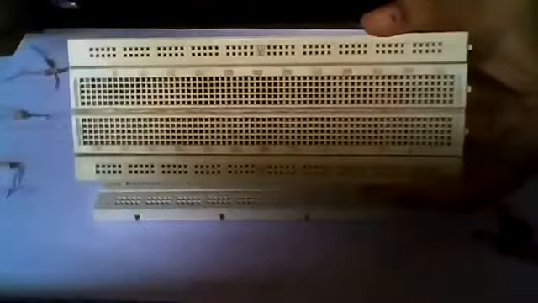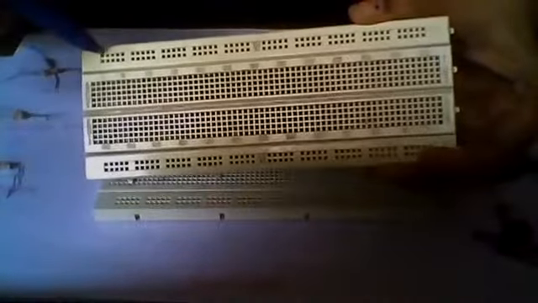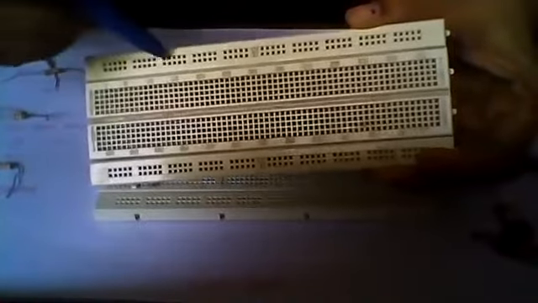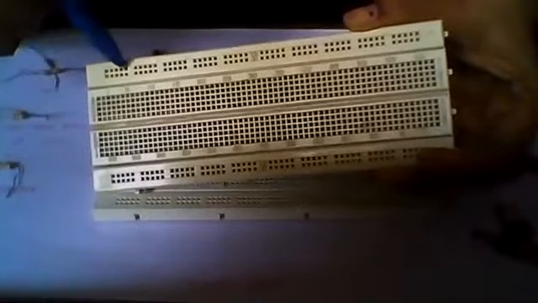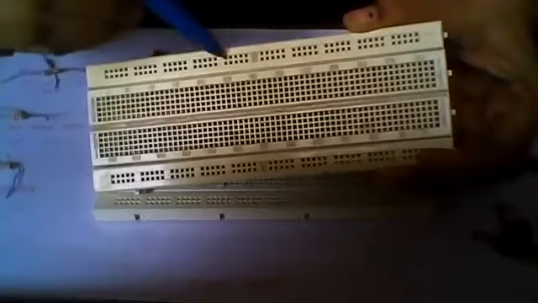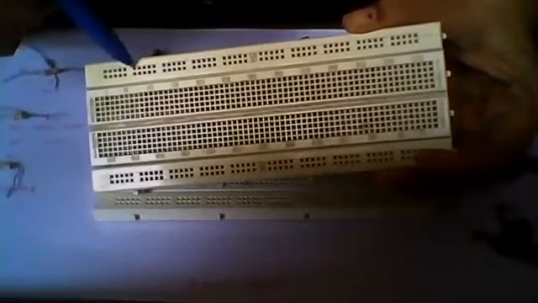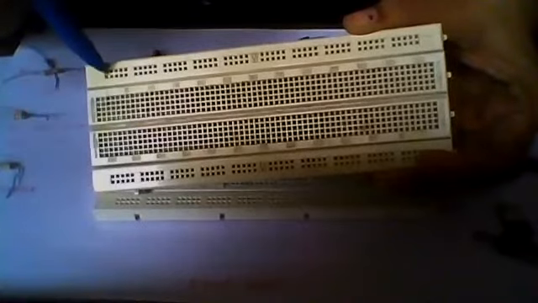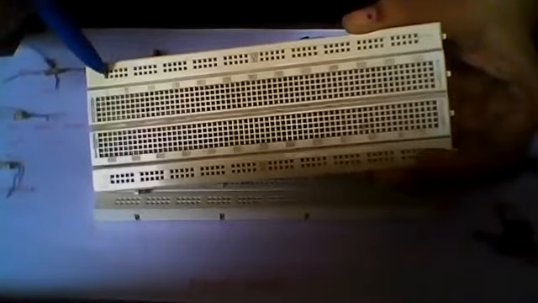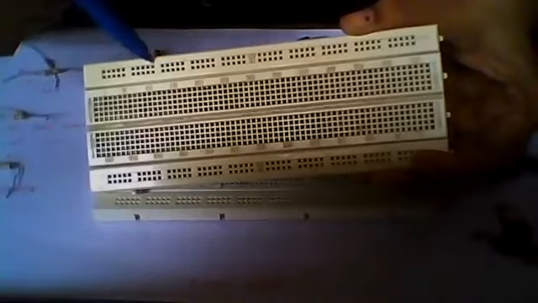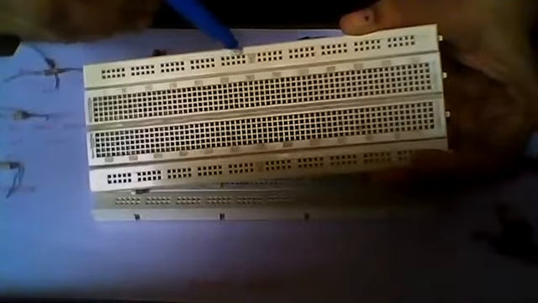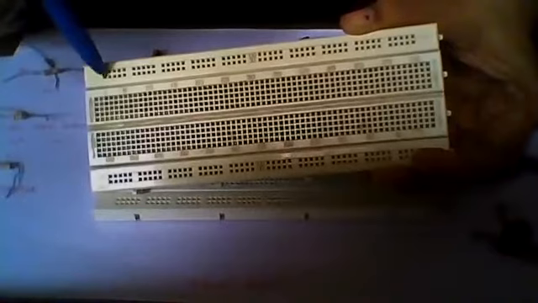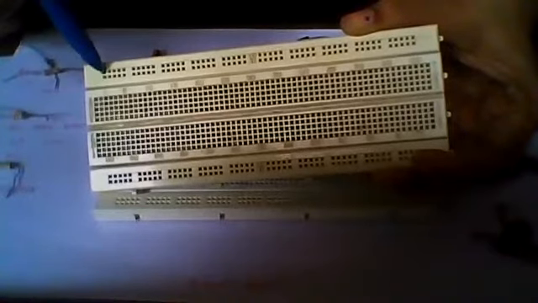Okay, so here you can connect 25 element points horizontally: 5, 5, 5, 5, 5. You can connect this horizontally. These 2 points do not have contact with each other. These are separate. Here you have internal horizontal connection only. There is no connection between these points vertically.